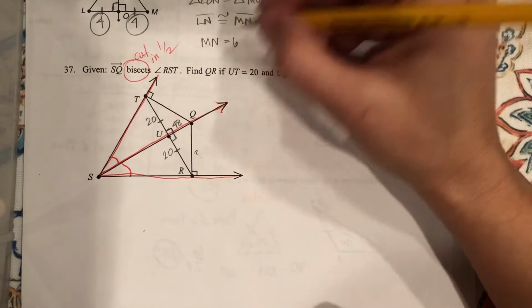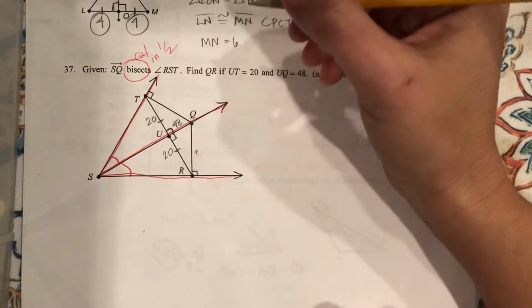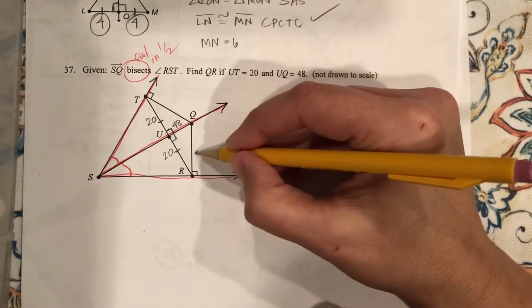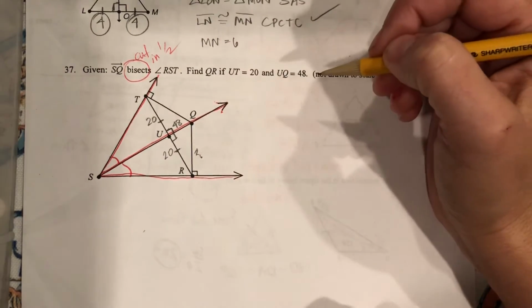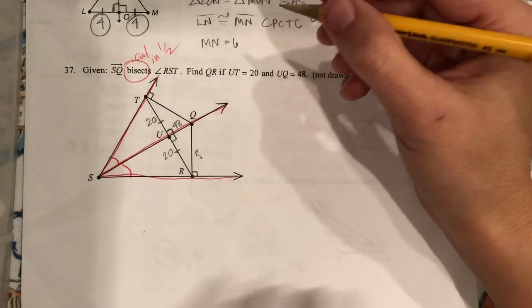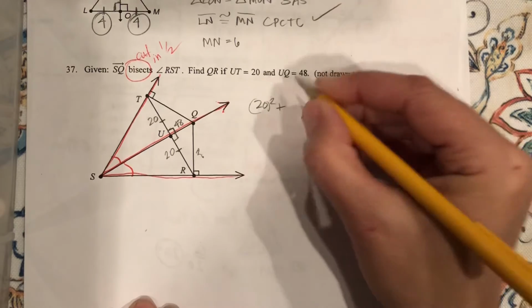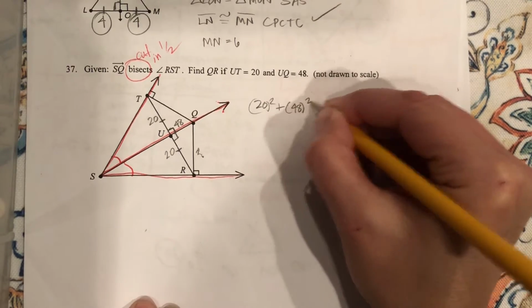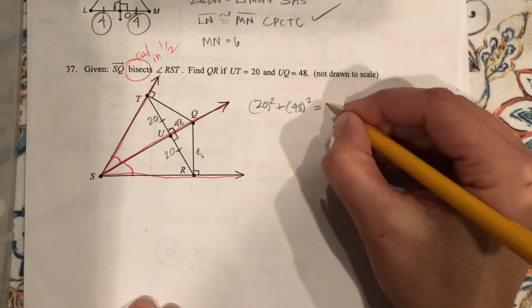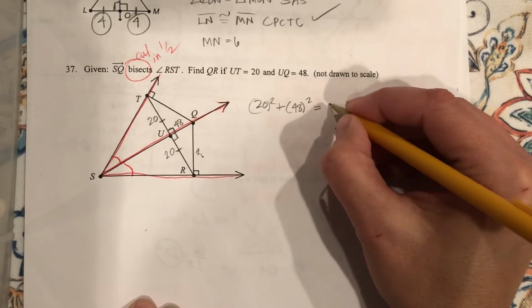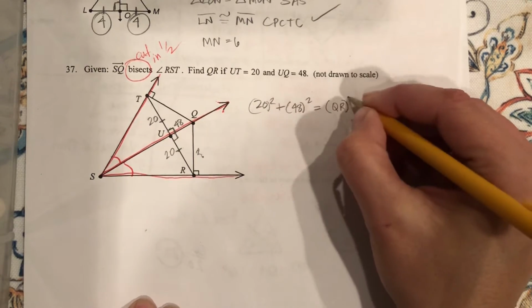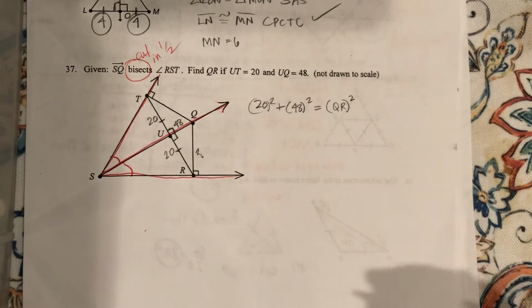Now, I've got two right triangles here, right? So now I'm looking for this one. I'm basically looking for the hypotenuse. There's your Pythagorean theorem. So my two legs, I've got 20 squared plus 48 squared equals C squared, which is QR. I'm just going to put QR in there instead of C.